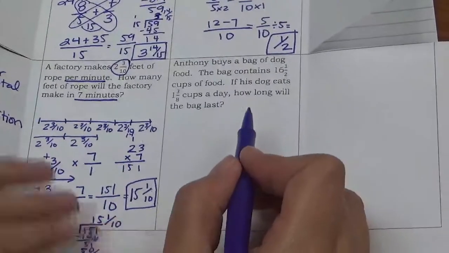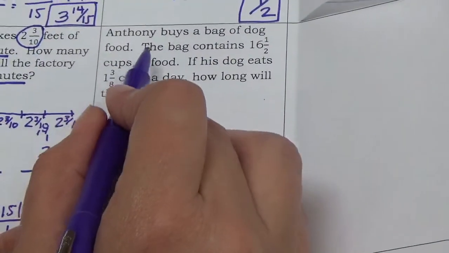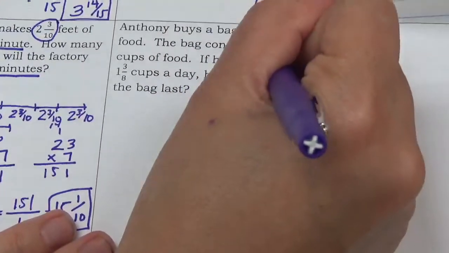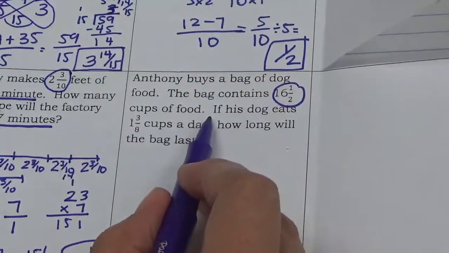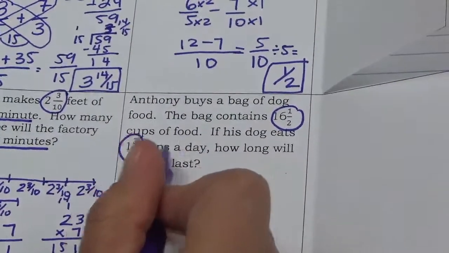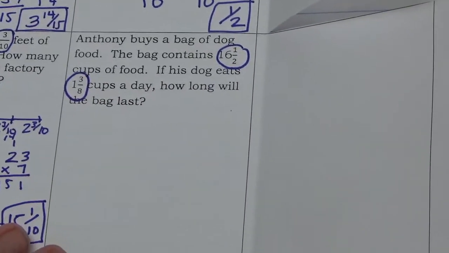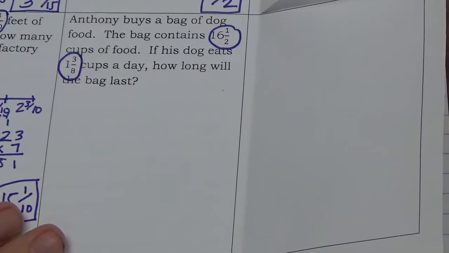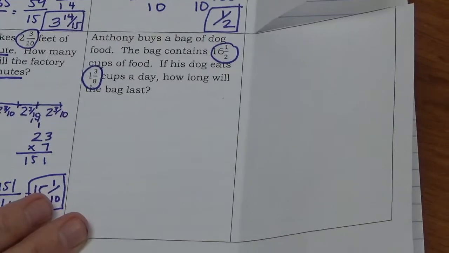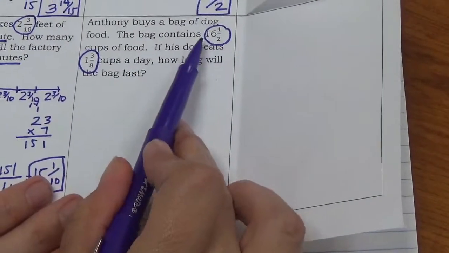All right, our last one. Anthony buys a bag of dog food. The bag contains 6.5 cups of food. If his dog eats 1 3/8 cup a day, how long will the bag last? This one's kind of tricky. We're first going to decide, were we given a total or are we looking for a total? So we have this bag of dog food.